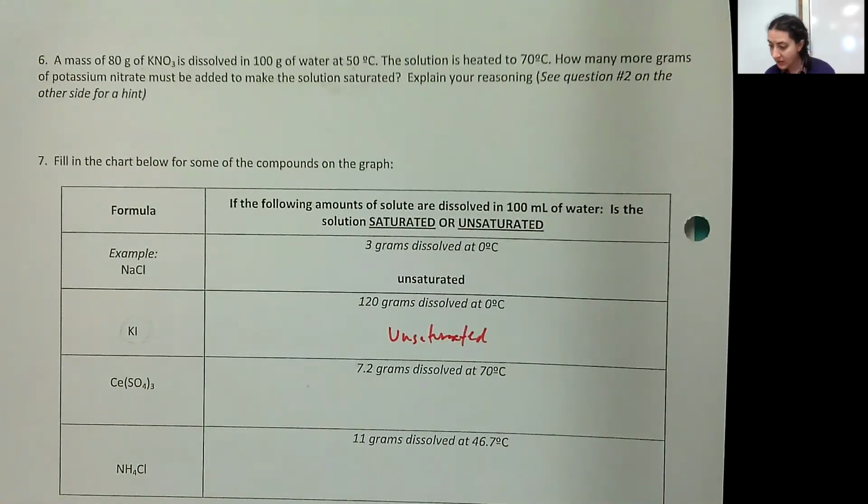Okay, so there you go. So that's what the rest of those pages are about. It's really about interpreting this graph and understanding what saturated versus unsaturated means. So I think we'll leave it there, and we will pick up with electrolytes next. So enjoy.